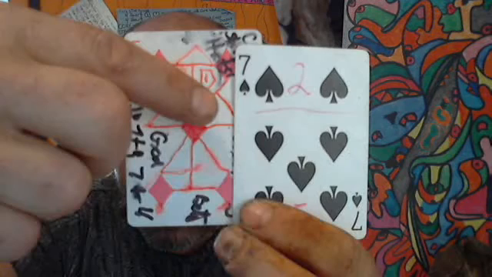1, 2, 3, 4. Man is in the center. 1, 2, 3, 4. These 2 connect. These 2 connect. It comes to here. 1 goes down here. It ends up making a Y, or a Z, like on this card.